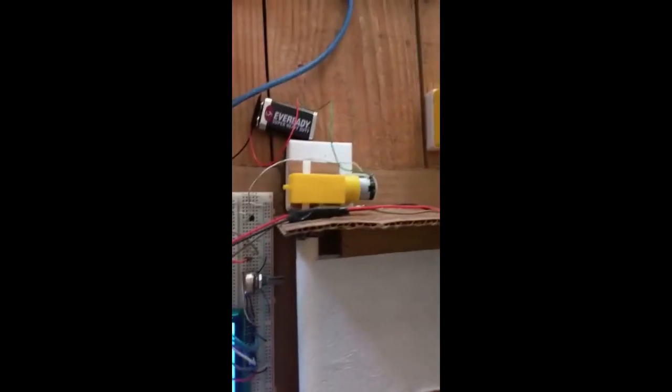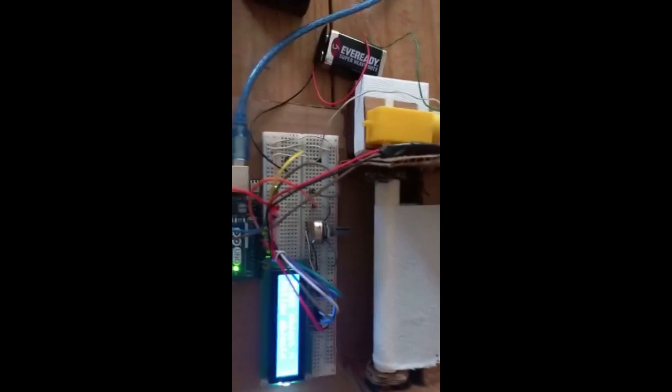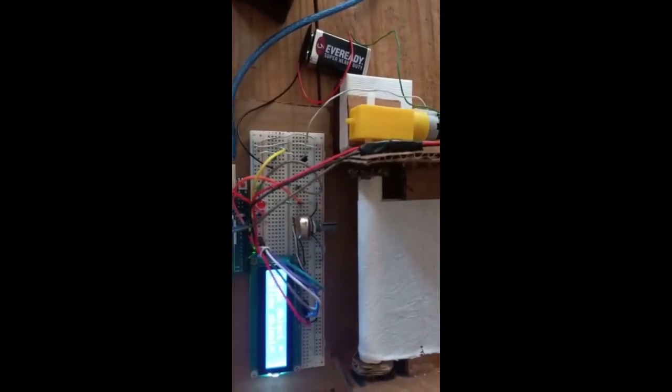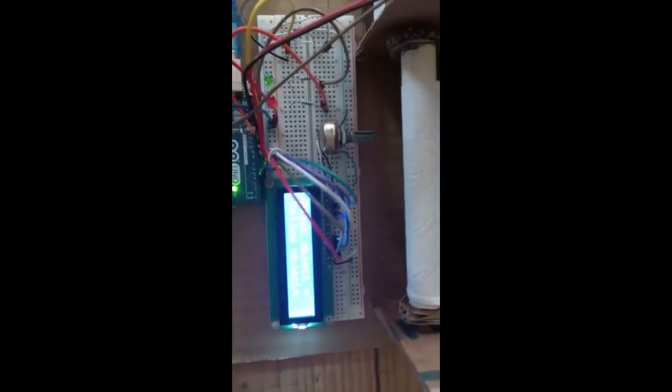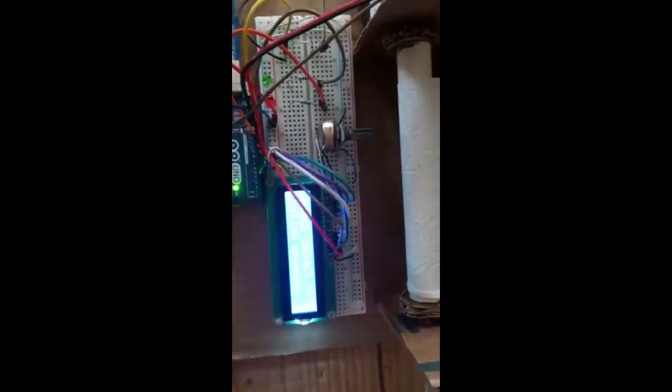So before we turn on the motor, we are going to check the sensor with an object. When we put an object, the red LED is going to turn on, and in the LCD is going to appear the number of objects that the sensor detects. So let's see.